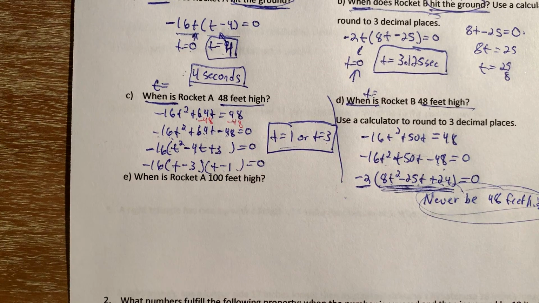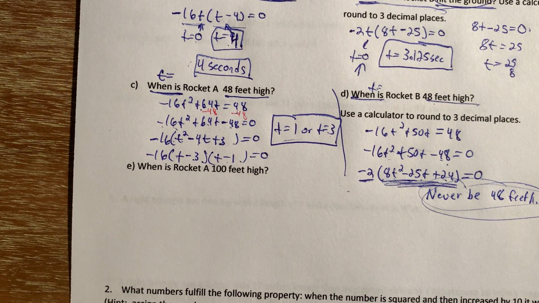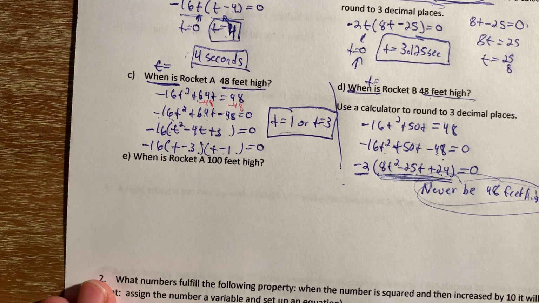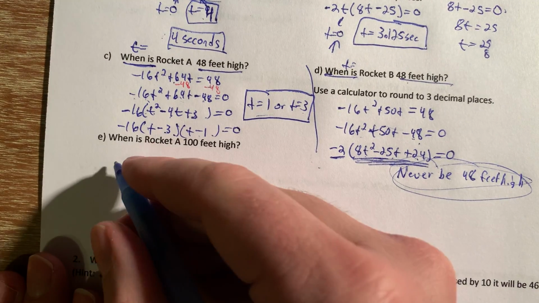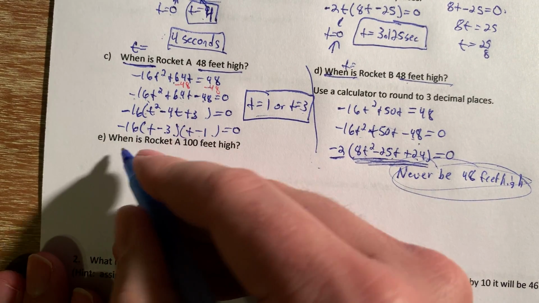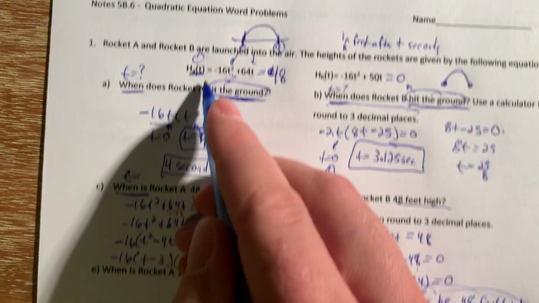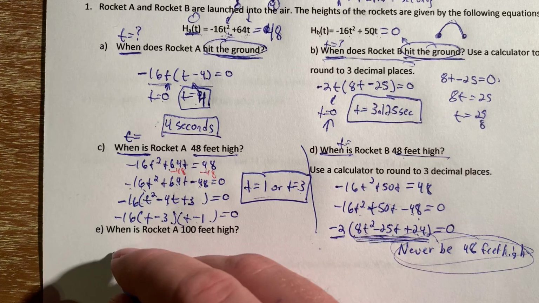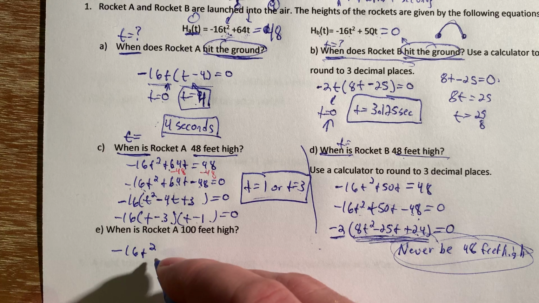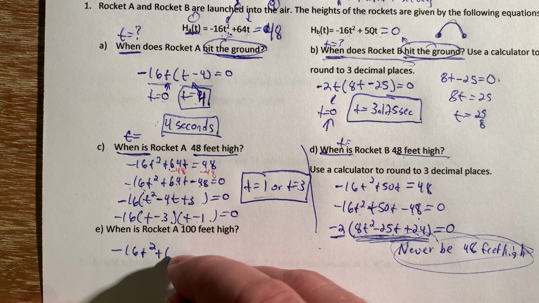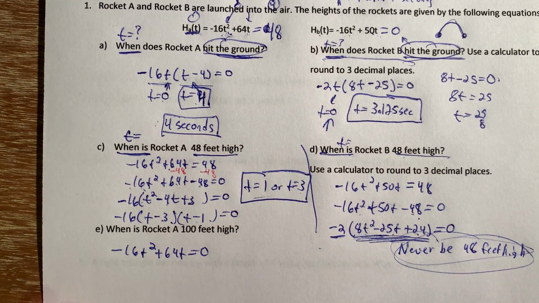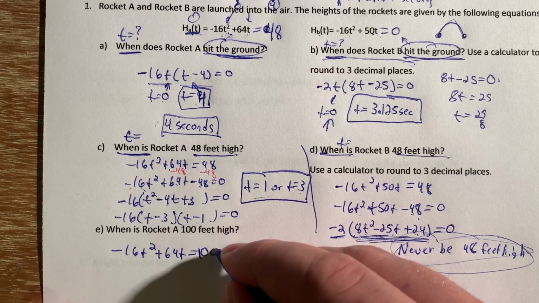Try this one on your own. When is rocket A 100 feet high? And hopefully you got on this one that, let's see, so the height of rocket A is negative 16t squared plus 64t. When is this equal to 100? Oops, 100.